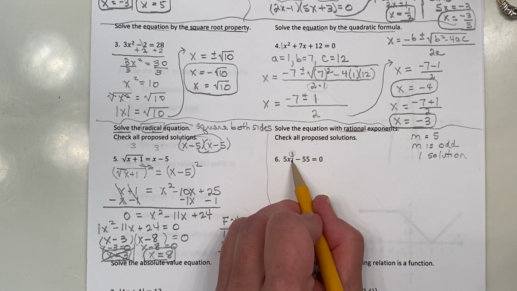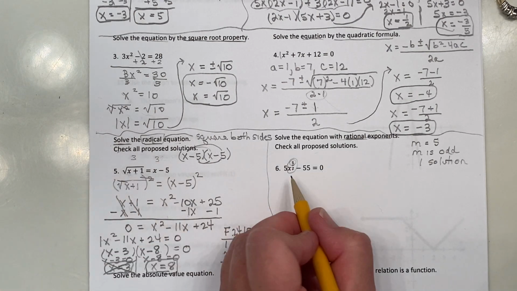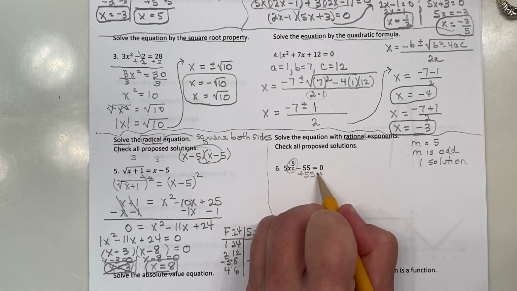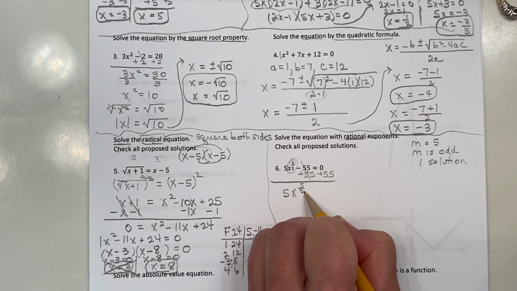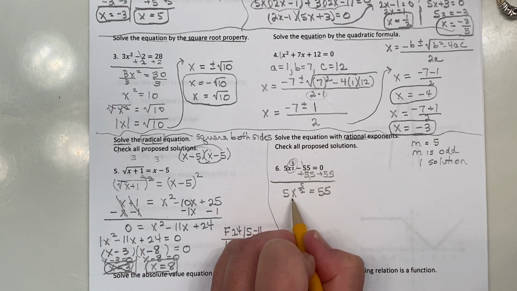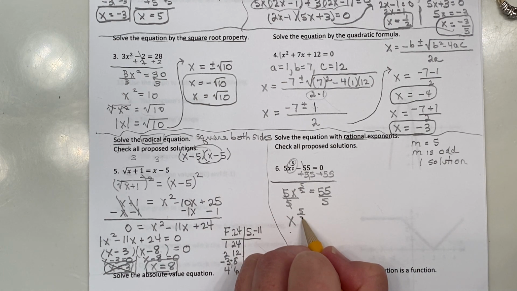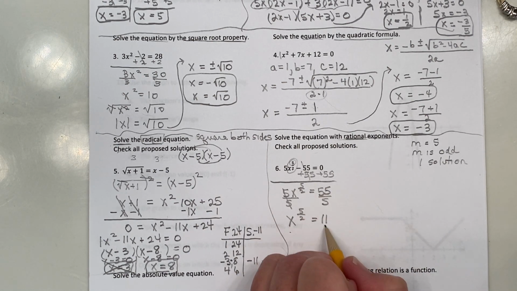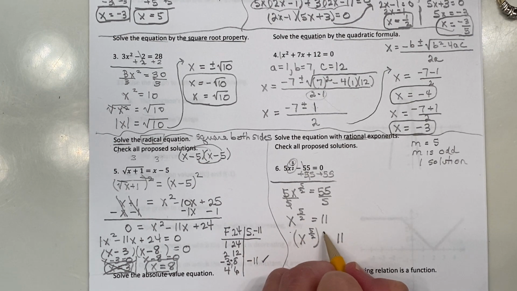All right, how do we solve a rational equation? Well, we want to isolate x raised to the 5/2 power. So let's add 55. Let's divide by 5. It's a nice number. If it wasn't, I'd just drag it down. At this point, to get x to the first power, we raise both sides of the equation to the reciprocal power. So I'm going to take this entire side and raise the left-hand side and the right-hand side to the 2/5 power.